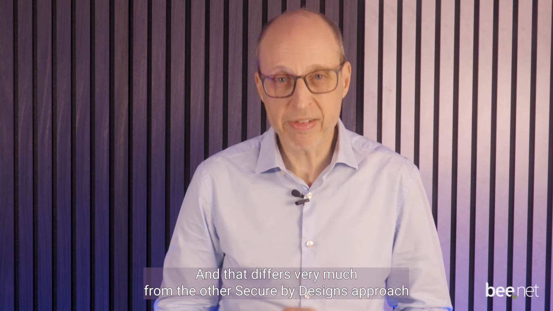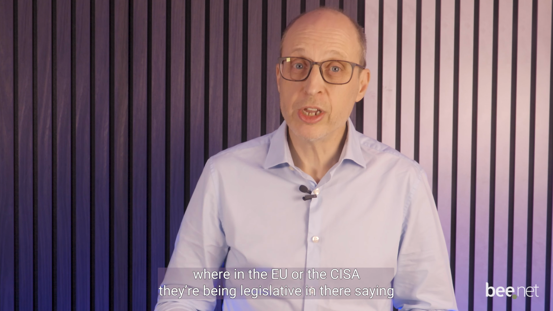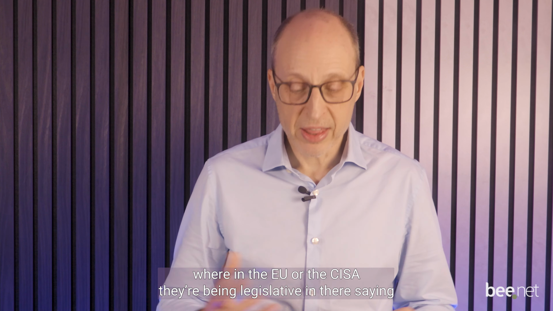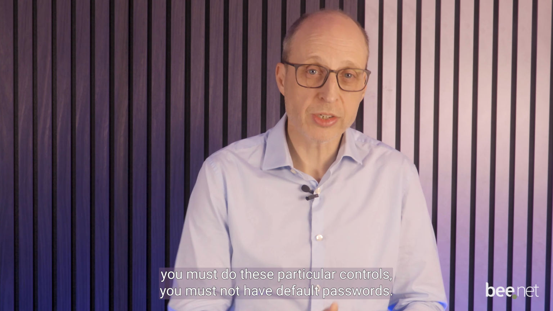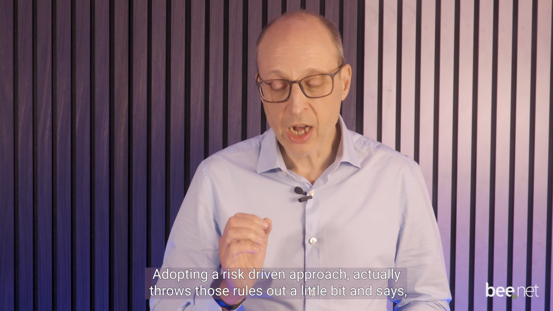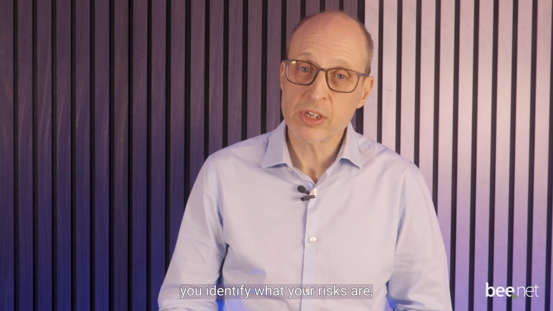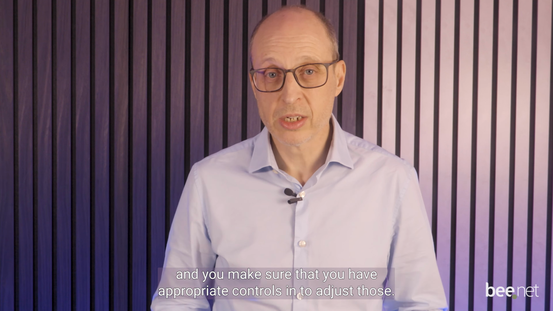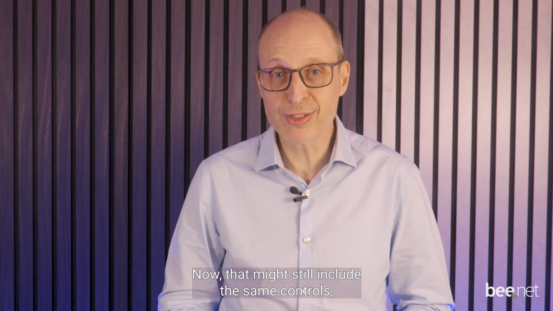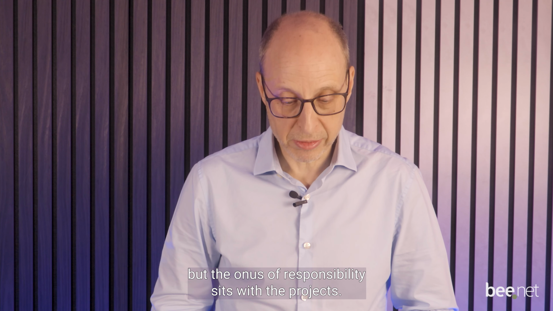And that differs very much from the other secure by design approaches, where in the US or the CISA, they're being legislative and they're saying you must do these particular controls, you must not have default passwords. Adopting a risk-driven approach throws those rules out a little bit and says you identify what your risks are and you make sure that you have appropriate controls in to address those. Now, that might still include the same controls, but the onus of responsibility sits with the projects.